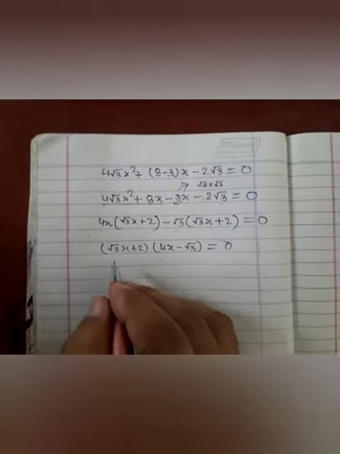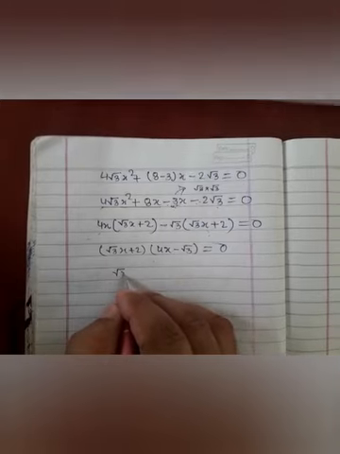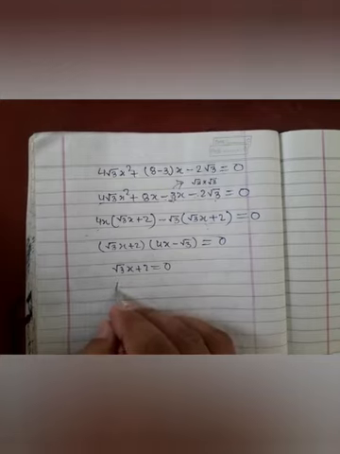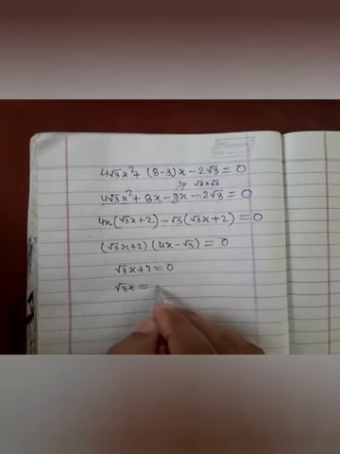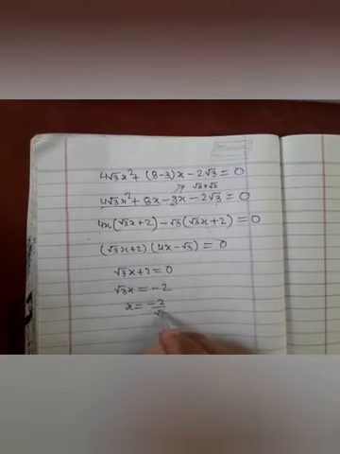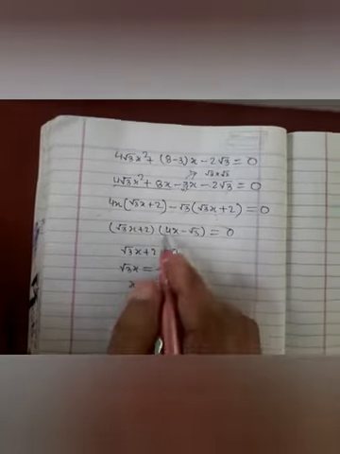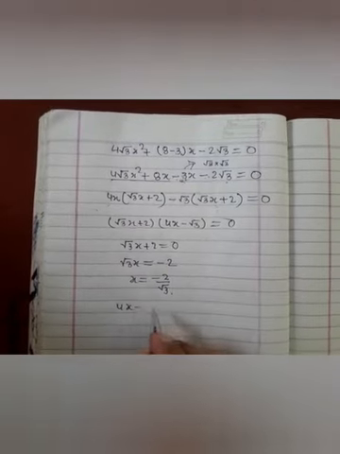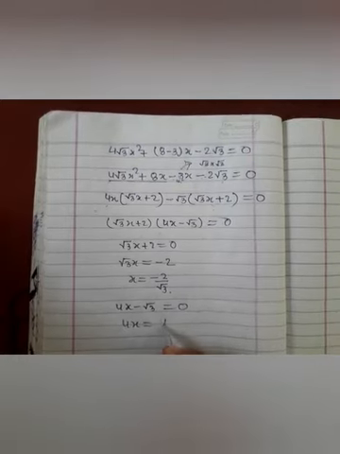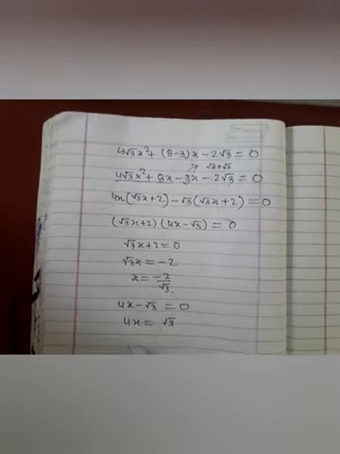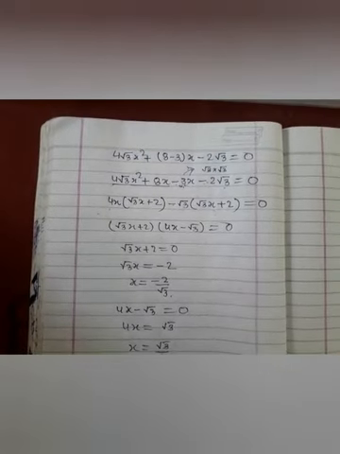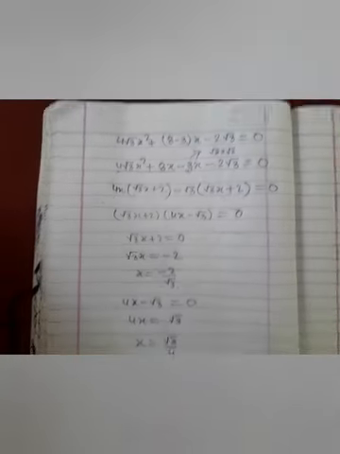Now root 3 x plus 2 is equal to 0, so root 3 x is equal to minus 2, so x is equal to minus 2 by root 3. Clear? Similarly 4x minus root 3 is equal to 0, so 4x is equal to root 3, so x is equal to root 3 by 4. Clear?